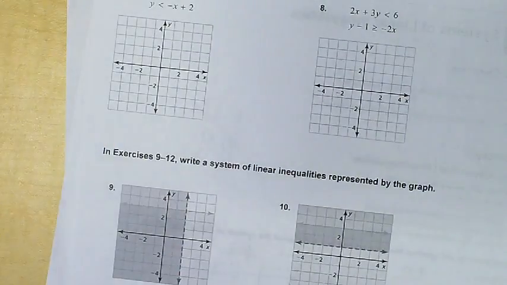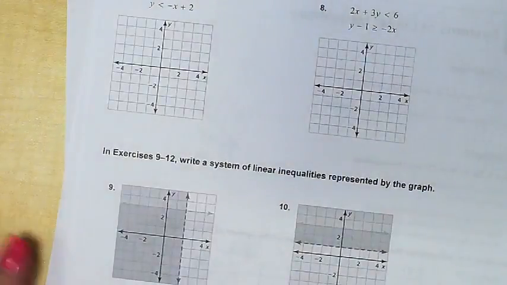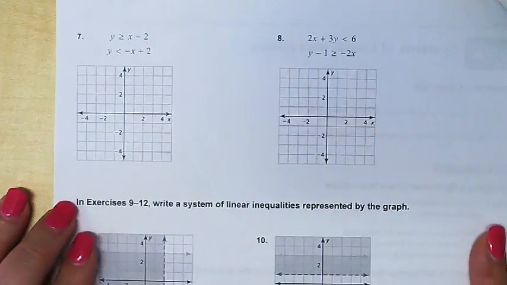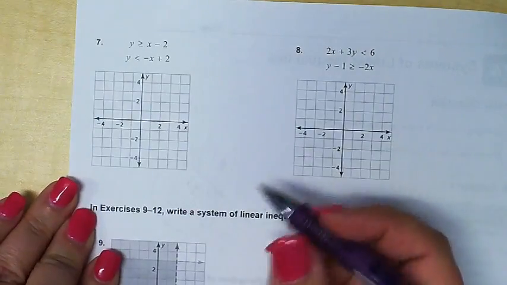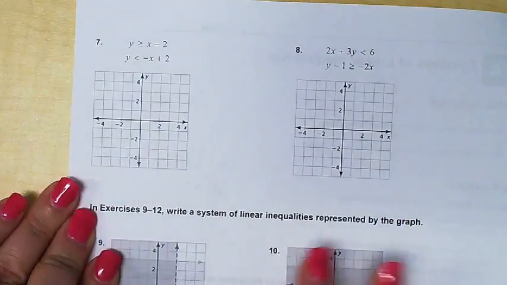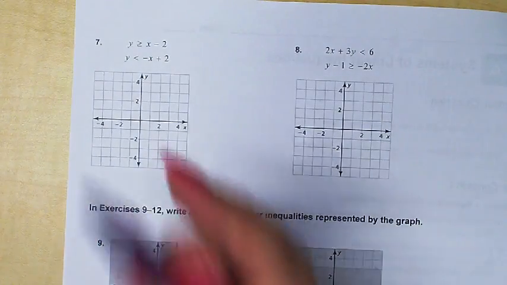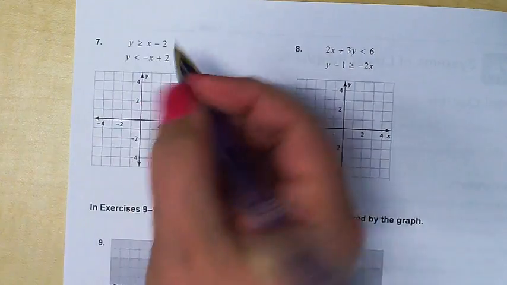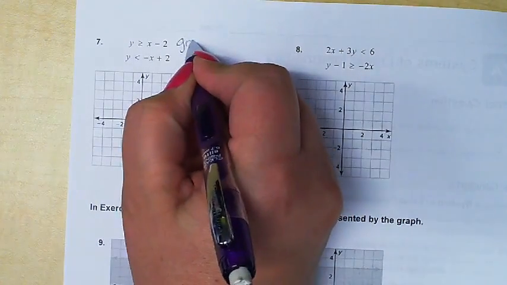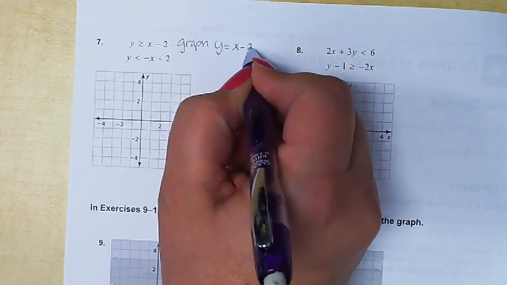number 7 here. Okay, so on number 7, this is our system of inequalities. And first we're going to graph the boundary line. So we're going to treat this like a linear equation for just a moment. And then we'll figure out our shading. So for this one, for a moment, I'm just going to graph the line to create my boundary here. I'm just going to graph y equals x minus 2.